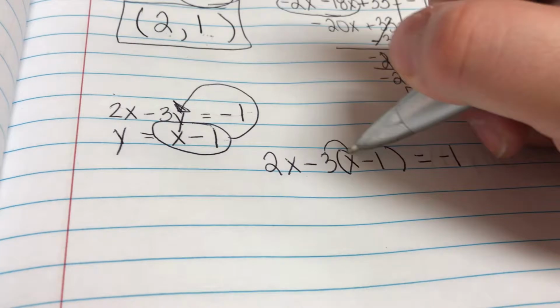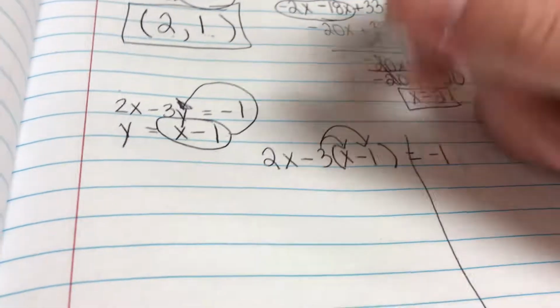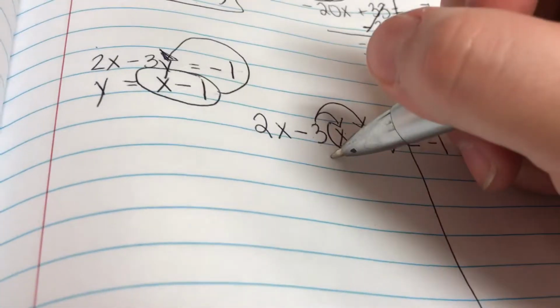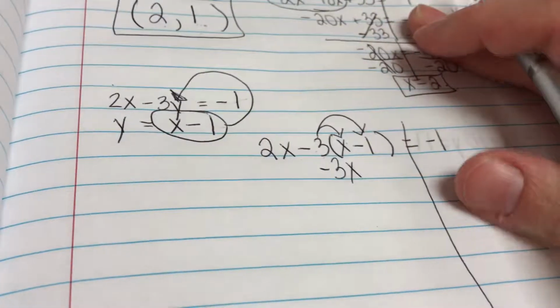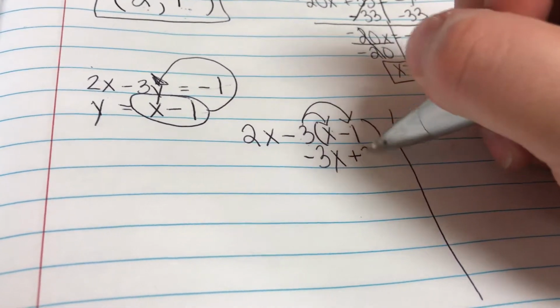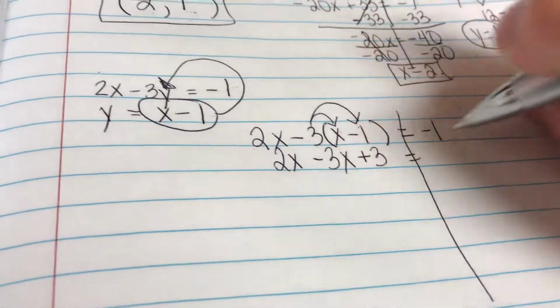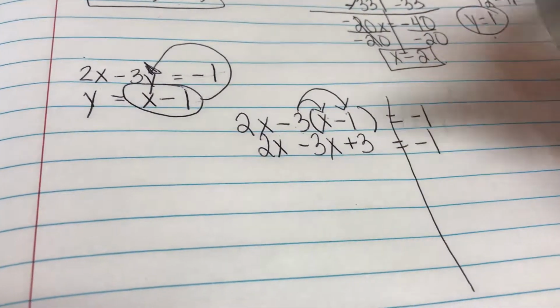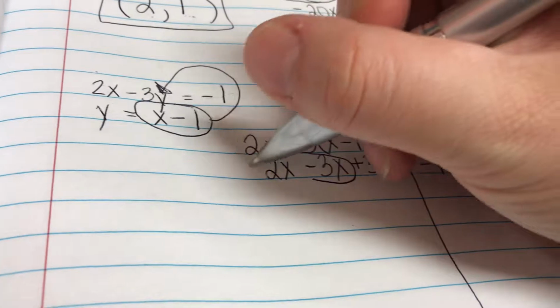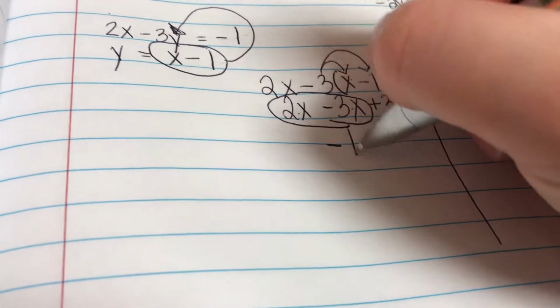Again, do my distributive property. I'm distributing a negative 3. So negative 3 times x is negative 3x. Negative 3 times negative 1 is a positive 3. I'm going to bring everything else down: 2x equals negative 1. Combine my like terms. 2x minus 3x is going to give me a negative 1x.